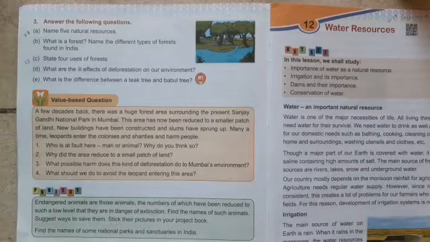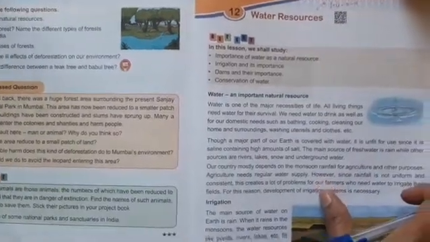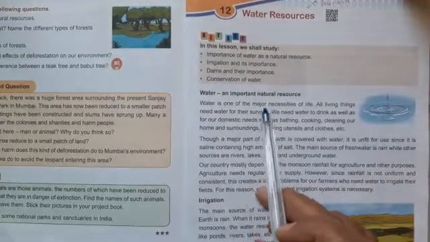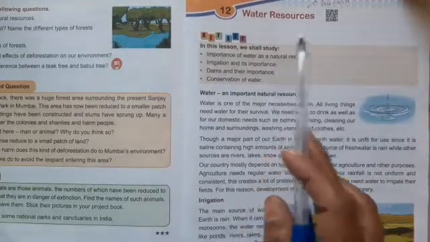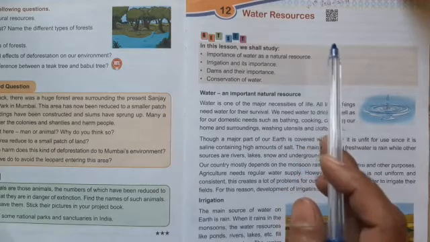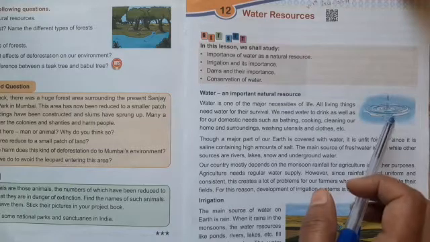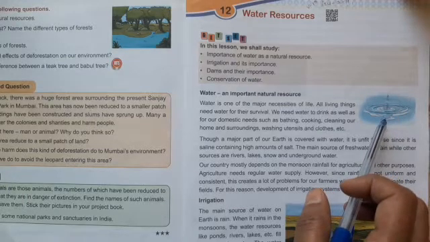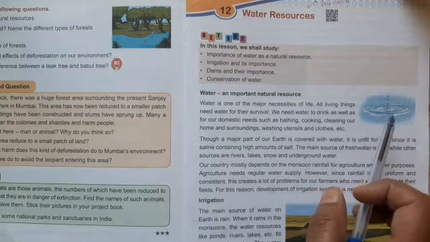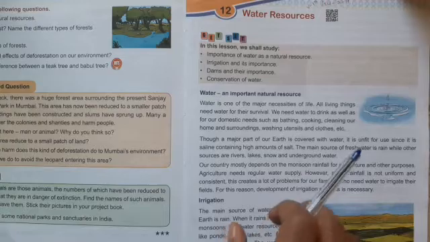Okay kids, the forest lesson revision and exercise revision are over. Now we are going to revise the water lesson. In this lesson we learned about the importance of water as a natural resource, irrigation and its importance, dams and their importance, and conservation of water, how to conserve water. We learned all these points in this lesson.